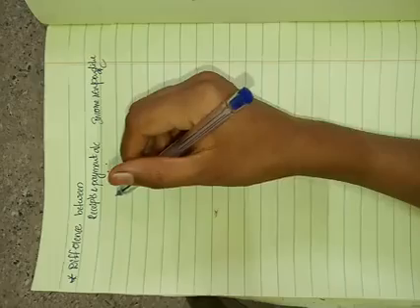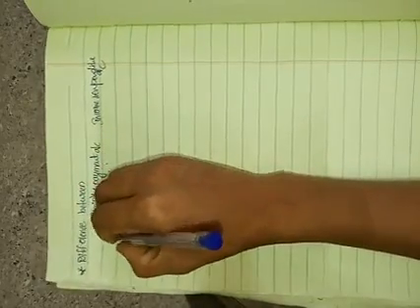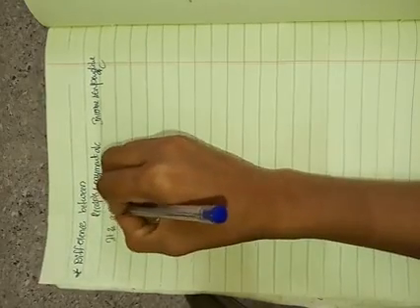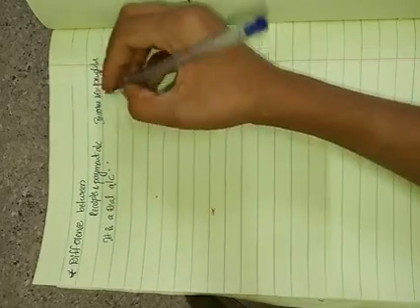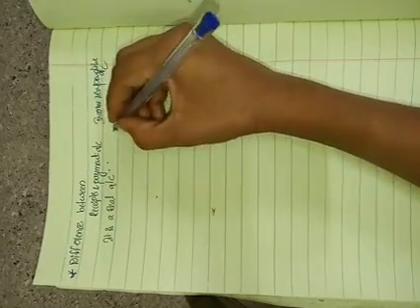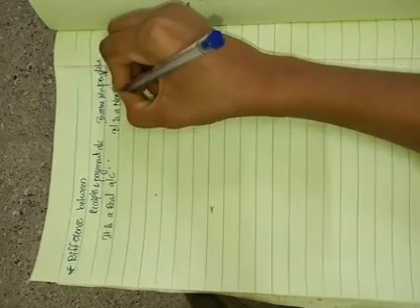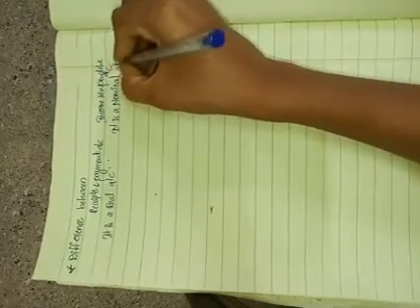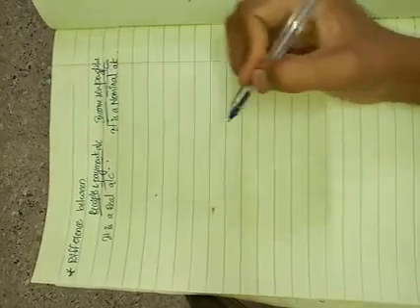So the first difference is, this receipts and payments account is a real account. And this income and expenditure account is a nominal account.